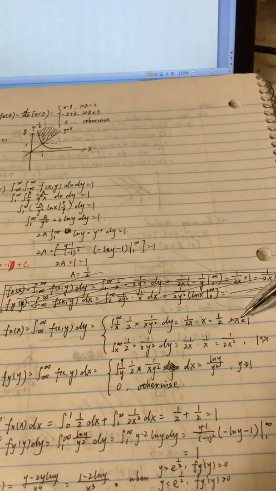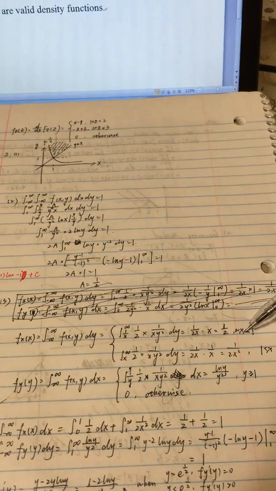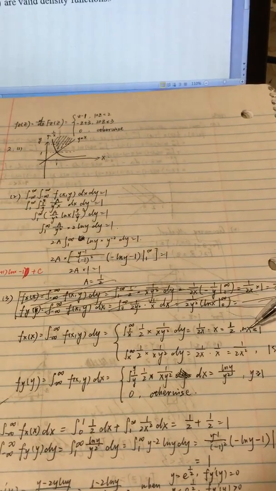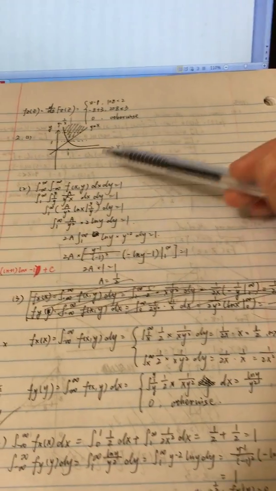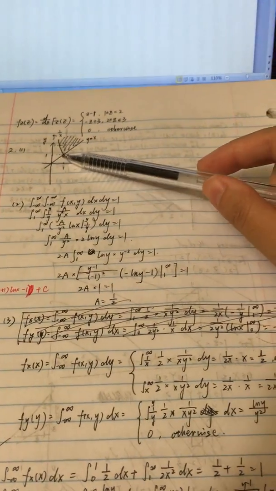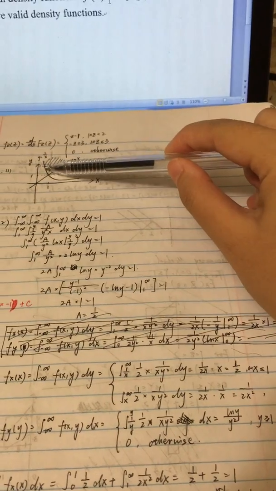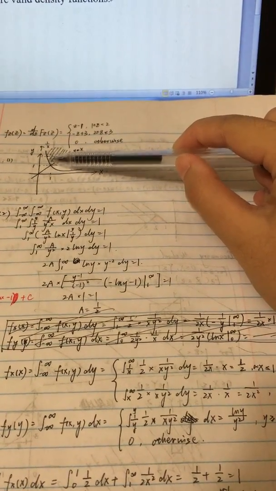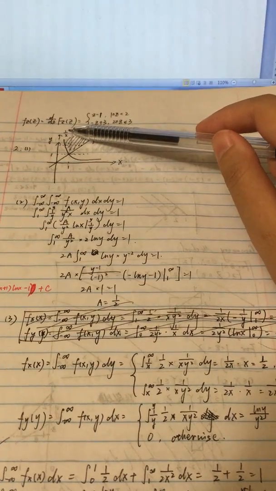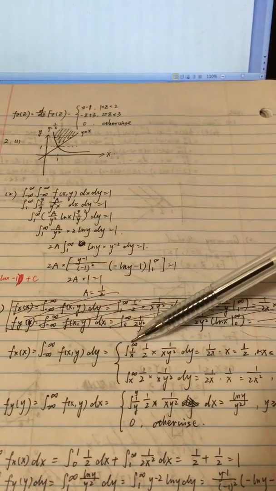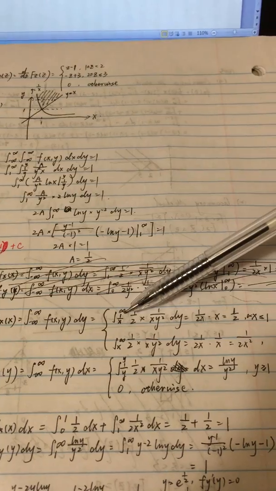So first, let's look at the first range, when x is greater than 0 and less than 1. The range of y, the lower bound is 1 over x, and the upper bound is infinity. So the bound is like this.